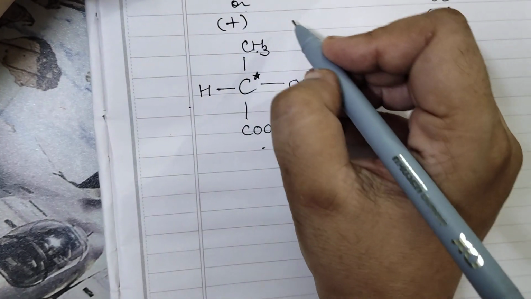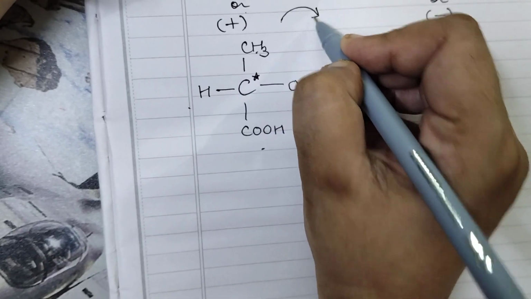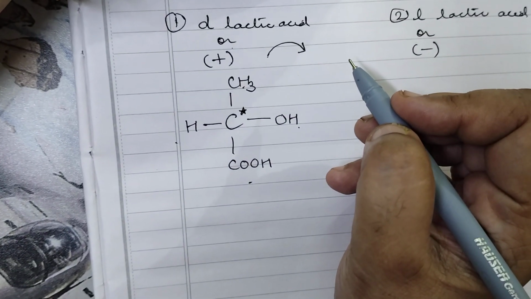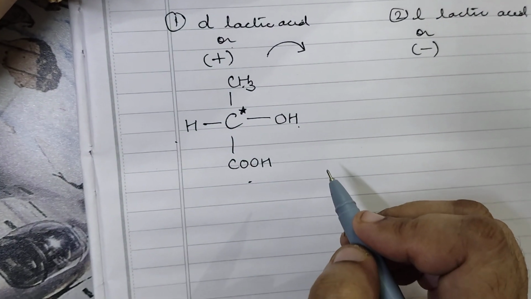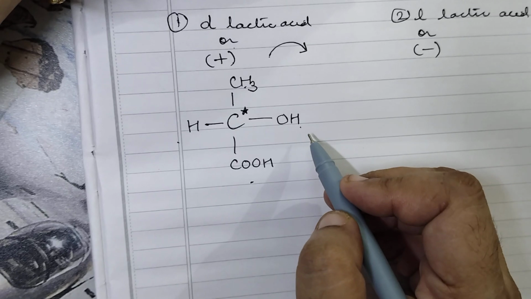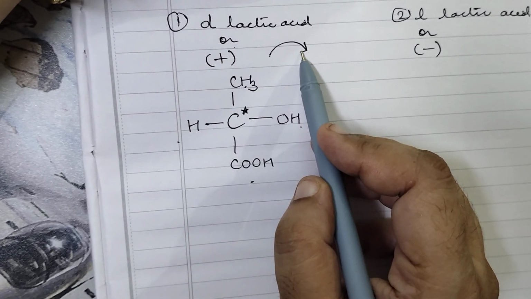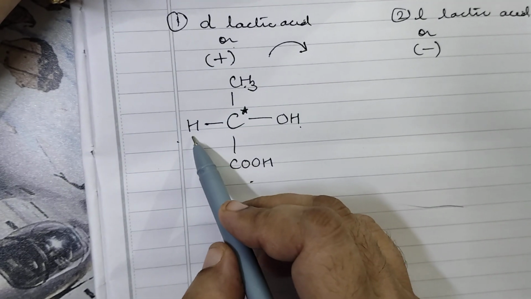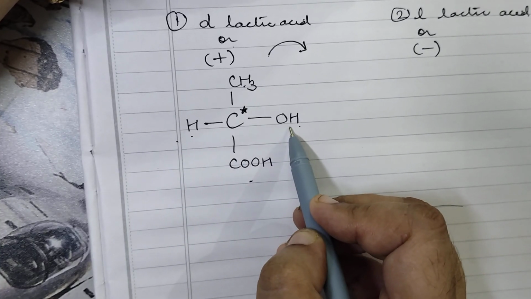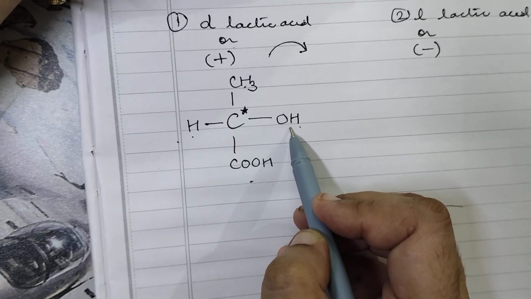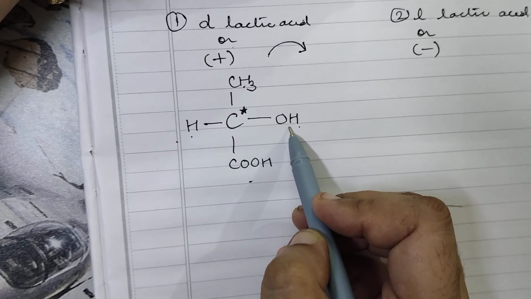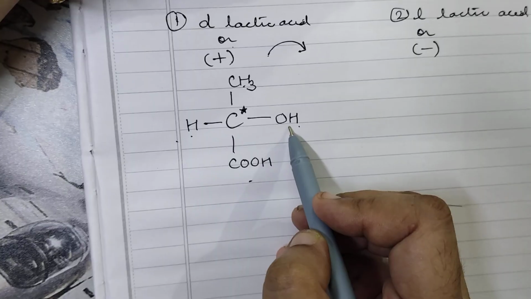Now D-lactic acid rotates the plane towards right hand side, that is clockwise direction. In this compound we will show the direction of rotation. For showing the direction of rotation, that is right hand side, we make an arrow from hydrogen to hydroxyl, and the arrow should be made from the side where the less molecular mass group is present.